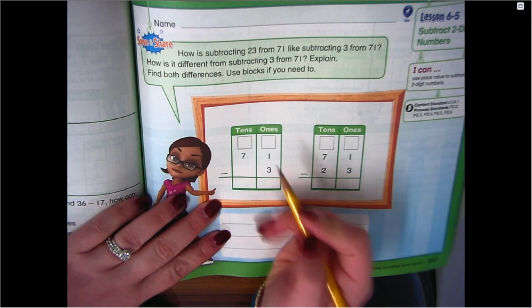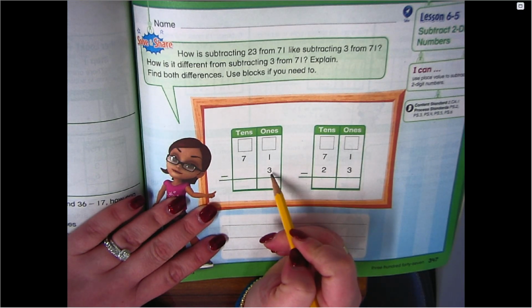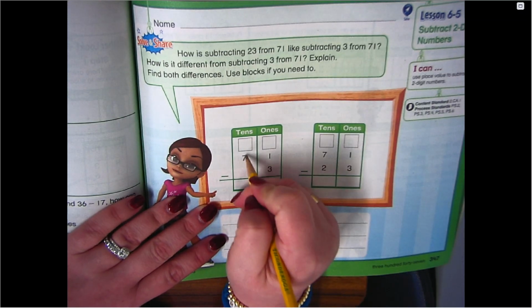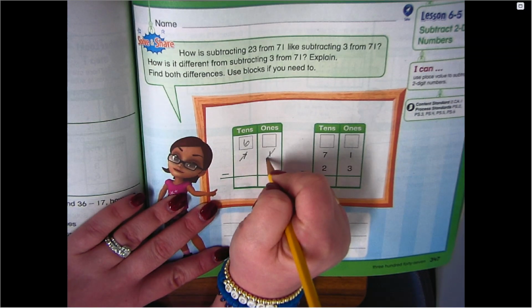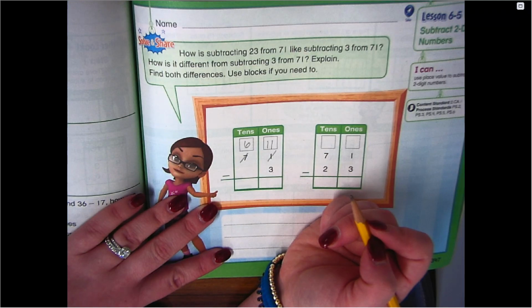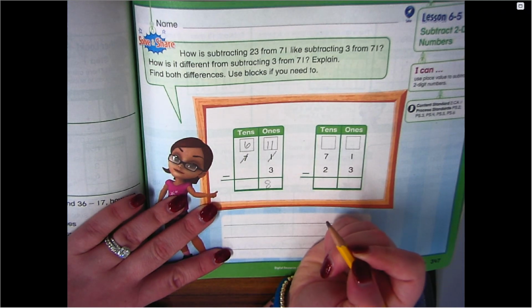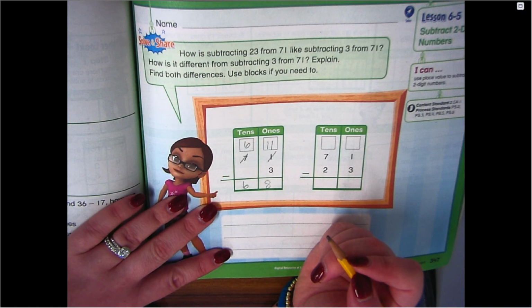If we are ready to subtract 71 minus 3, we know first thing that we cannot take 3 ones away from 1 one, so we have to regroup. That means our 7 tens become 6 tens, and our 1 one becomes 11 ones. Now we are ready to subtract. 11 minus 3, hopefully you remember that it's 8, and 6 minus 0, we know is just 6.